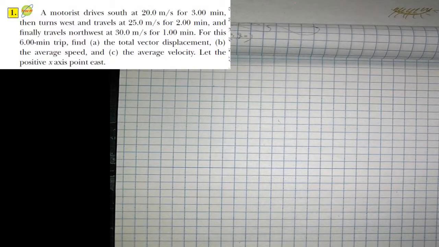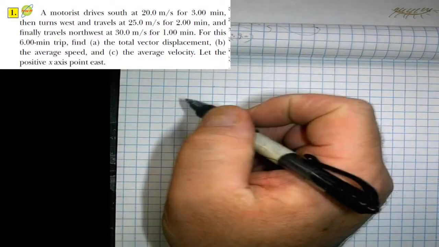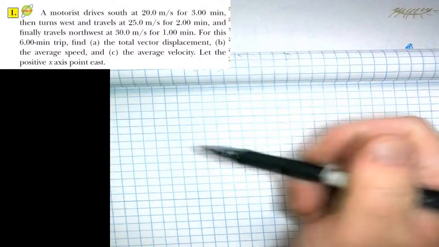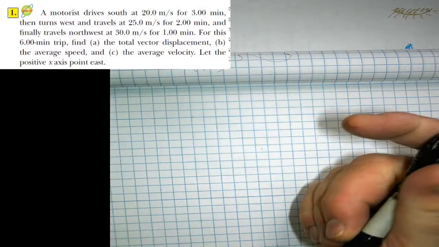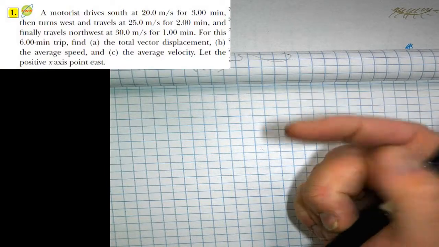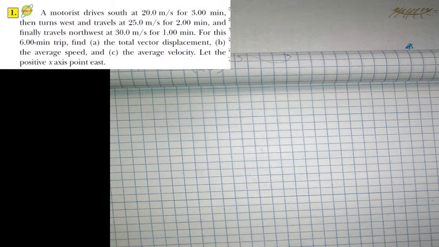Okay, so problem one is a motorist drives south at 20 meters per second for 3 minutes, then turns west and travels at 25 meters per second for 2 minutes, and finally travels northwest at 30 meters per second for 1 minute. For this 6-minute trip, find the total vector displacement, the average speed, and the average velocity. Let the positive x-axis point east.